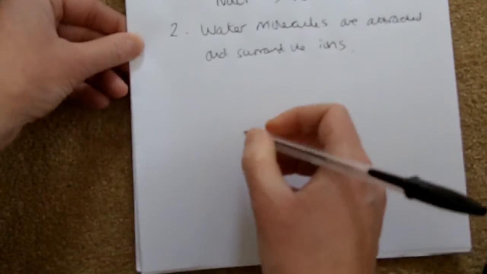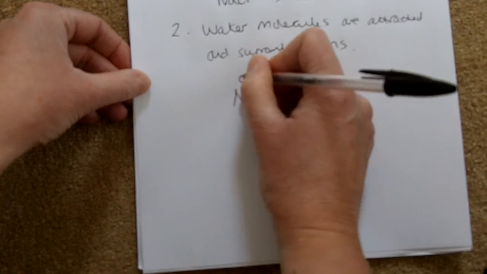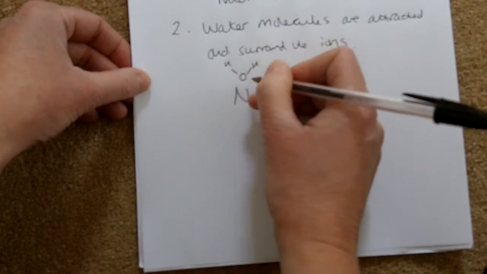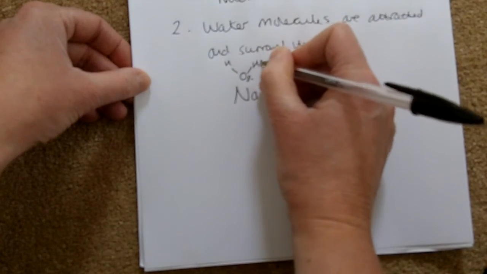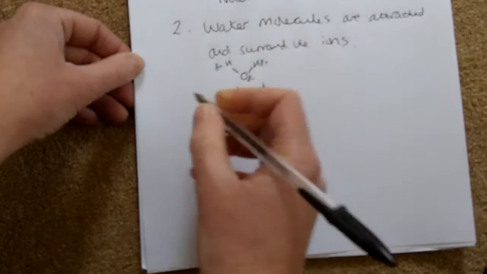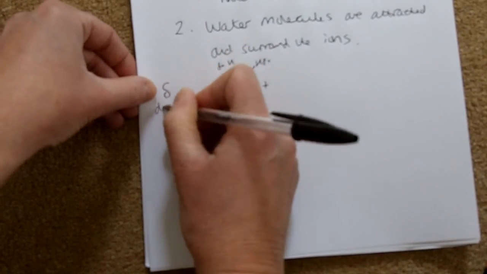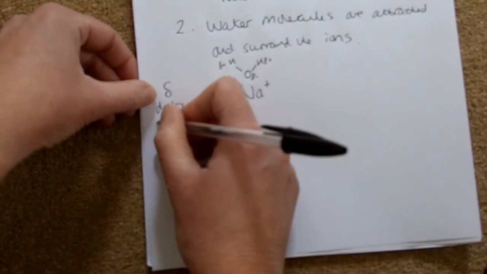For example, with sodium ions, it is the negative end of the water molecule that surrounds them. We've not done this yet, but there is a negative end to the water molecule. What I'm drawing there is called delta, a symbol that means slightly in chemistry.